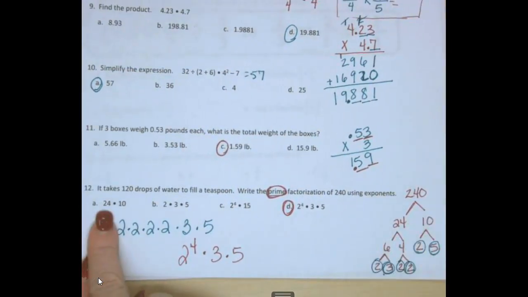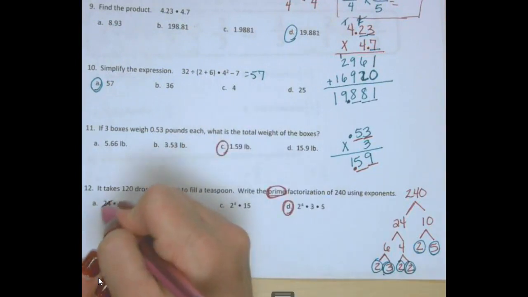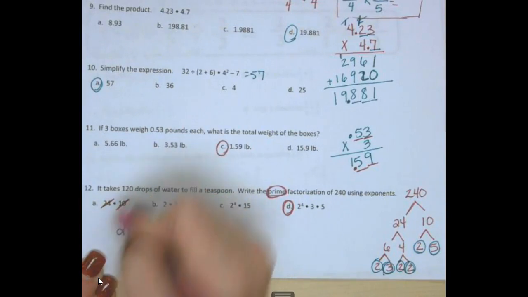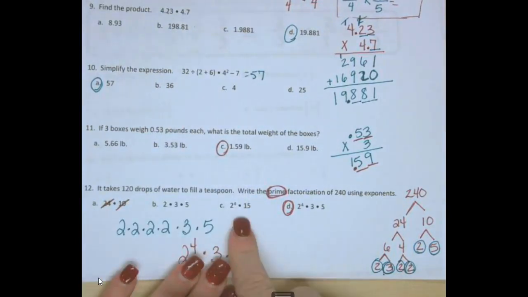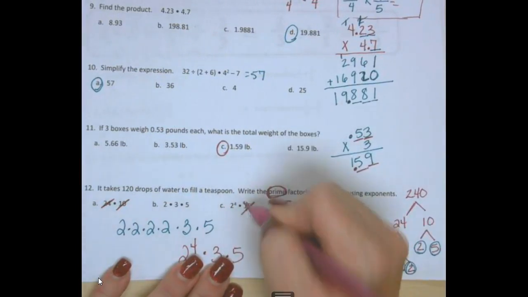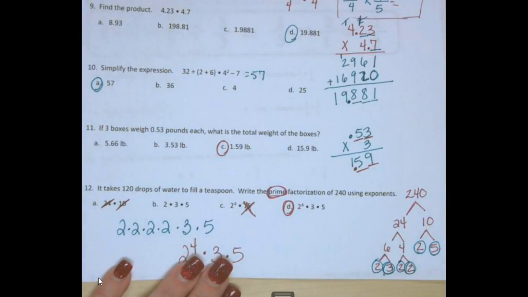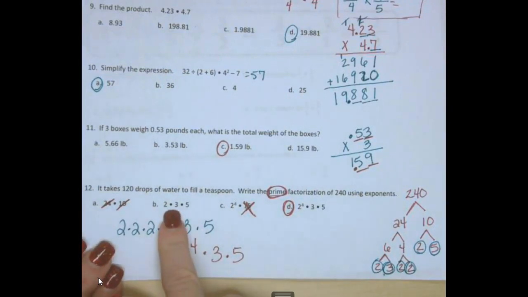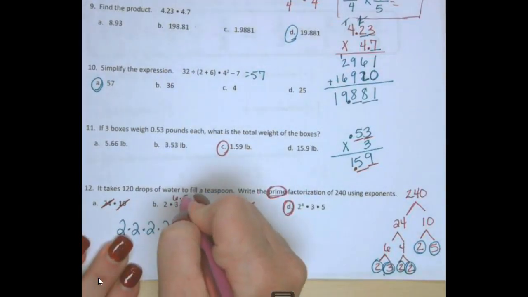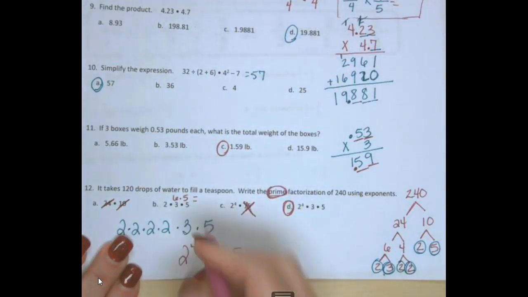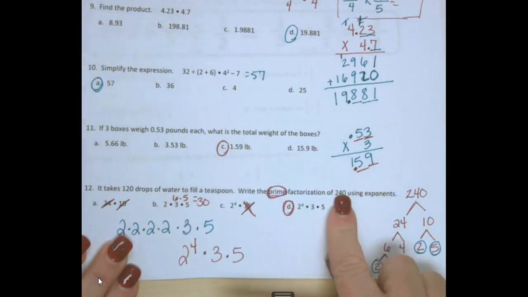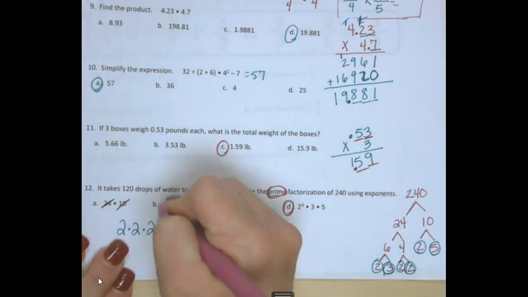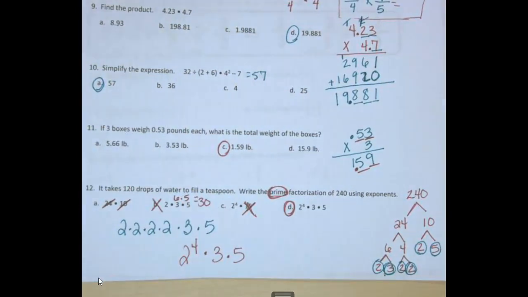I can automatically take 24 and 10 out because 24 is not prime, 10 is not prime. I can automatically take this one out because 15 is not prime. When I multiply 2 times 3, I get what? 6 times 5 gives me 30. Does it give me 240? No. So I can mark that one out.